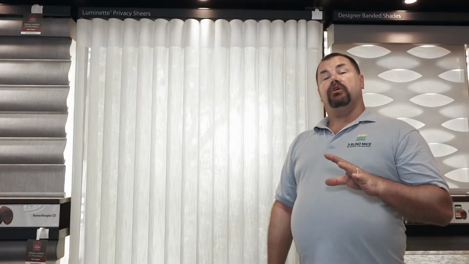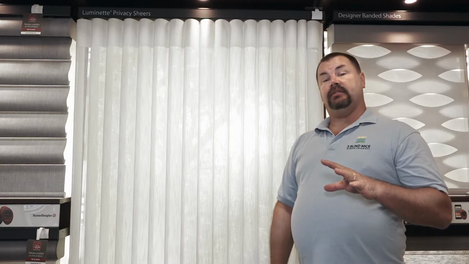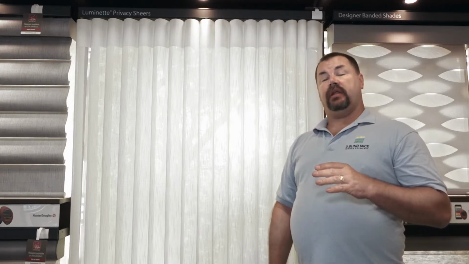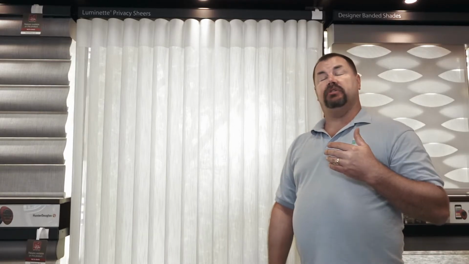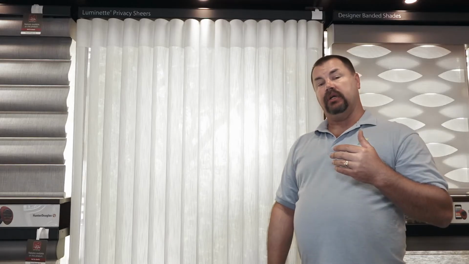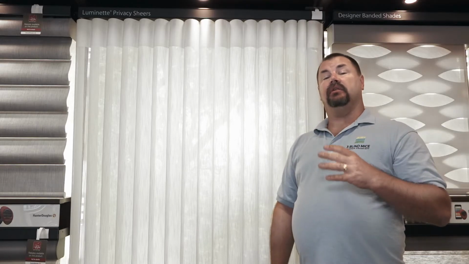Almost everybody is familiar with the idea of vertical blinds. And those work really well for sliding glass doors. They're very functional in that you can adjust the slats to control the amount of light. You can slide them to a side to get in and out of the door. But a lot of people don't really like the look of that. It's a little generic, a little more of that apartment style look.